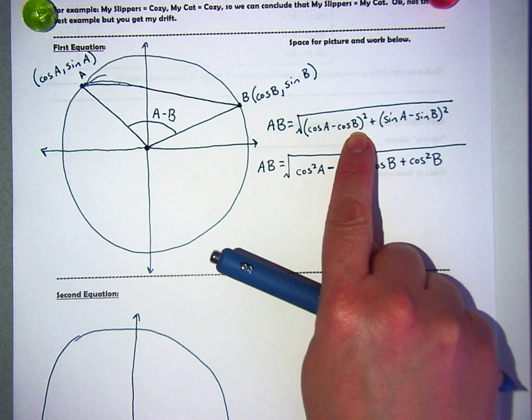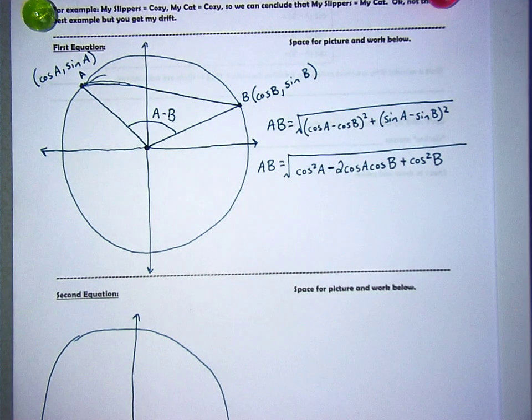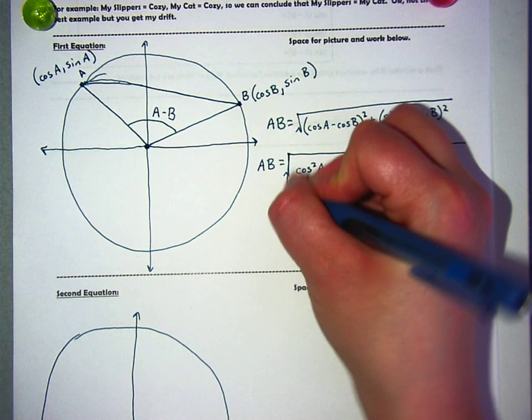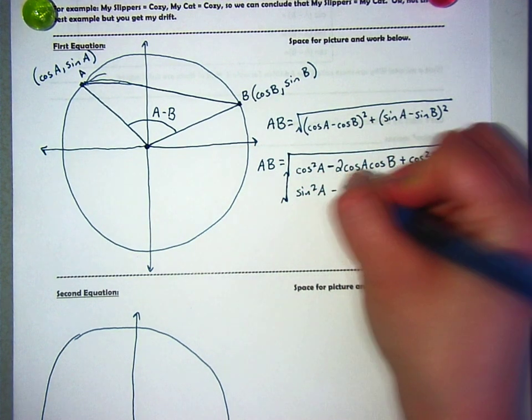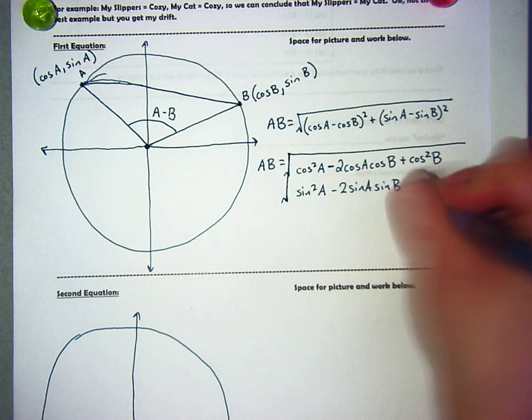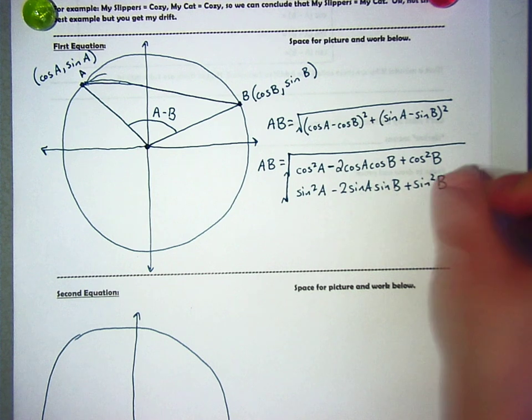Now what if I was to FOIL out the other one? Just with signs. I'm going to make this square root a little bigger and then just put it all under here. This is sine squared A minus 2 sine A sine B plus sine squared B.